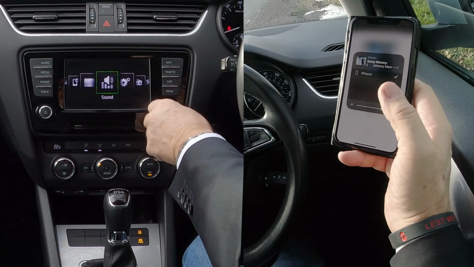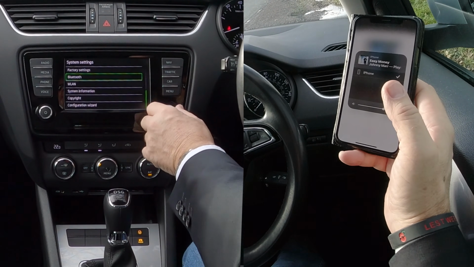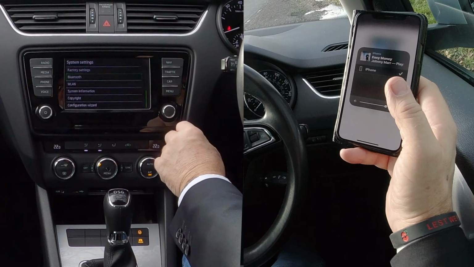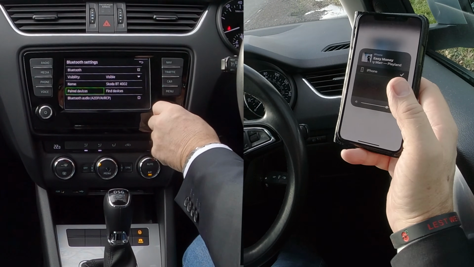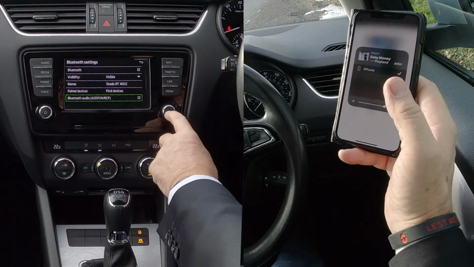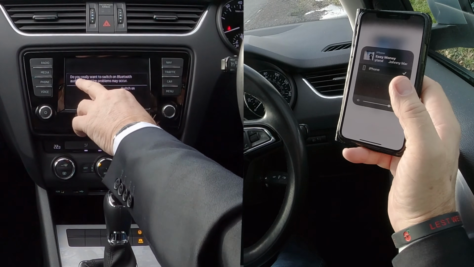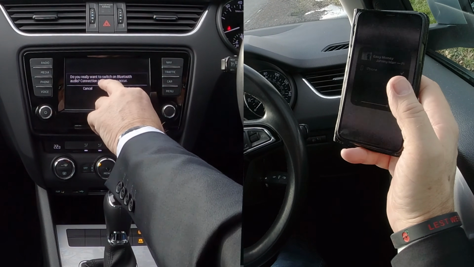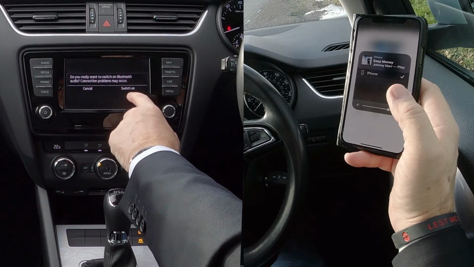If you can't see it on here, you go to settings, click settings, to Bluetooth, click Bluetooth, wind down to Bluetooth audio, click on Bluetooth audio. Do you really want to switch on Bluetooth audio? Connection problems may occur. Well, switch on.